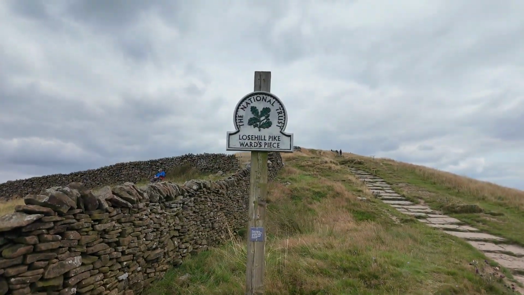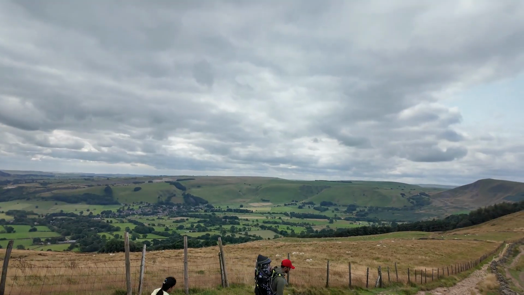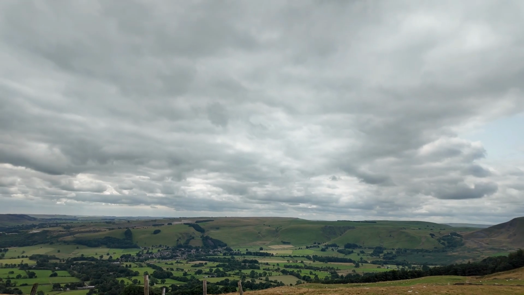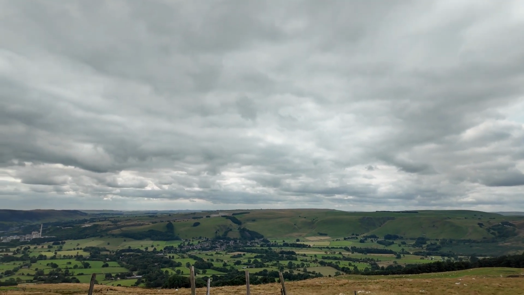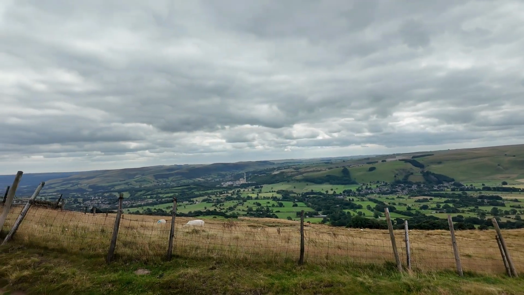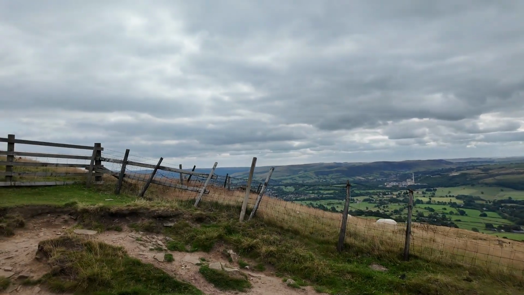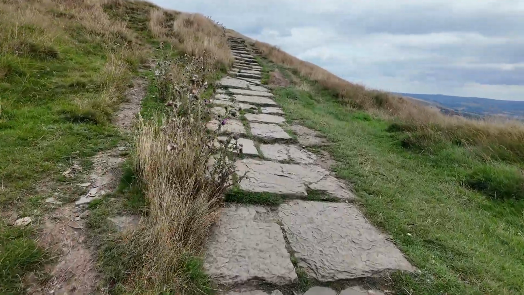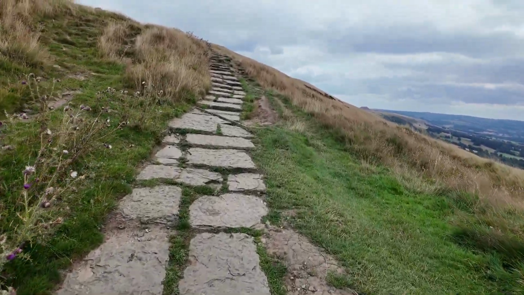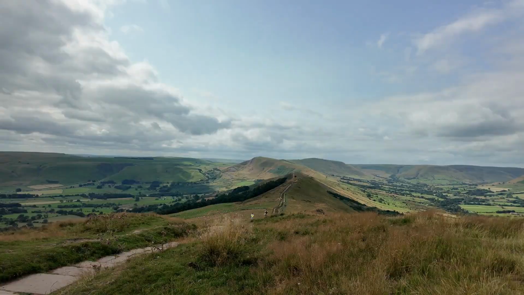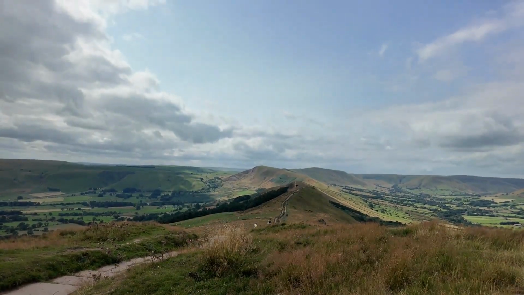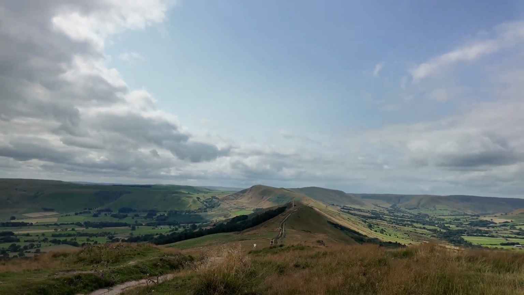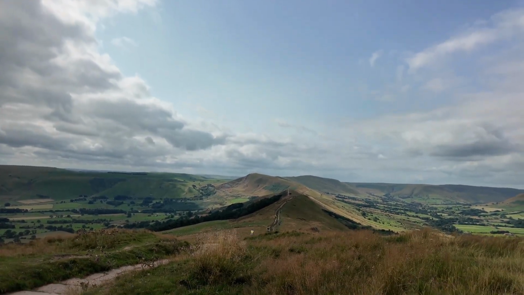Well, it's presenting itself now. Edale coming across there, and there's the cement works, and there is the village of Hope. Well, you can't comprehend how long this ridge line is. It is huge. Look at that running all the way along here, but nearly there now, nearly there, last little bit.